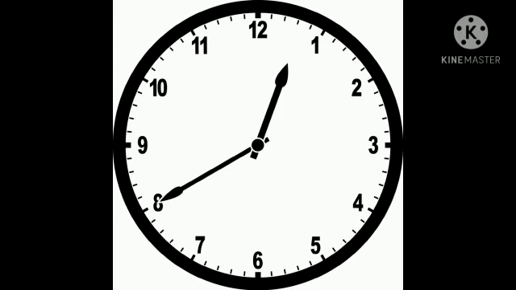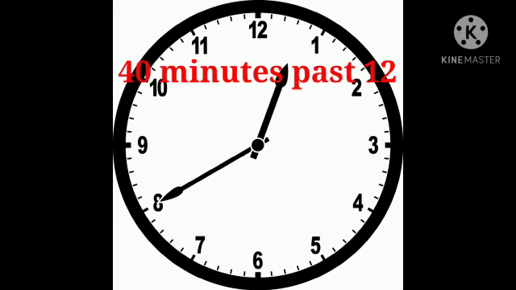Moving on to the next one. Minute hand is on 8. So 5 eights are 40, and the hour hand is between 12 and 1. So the time is 40 minutes past 12.